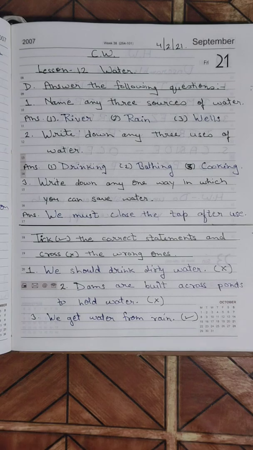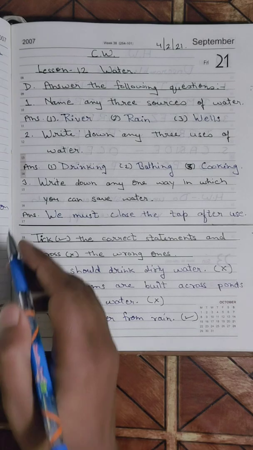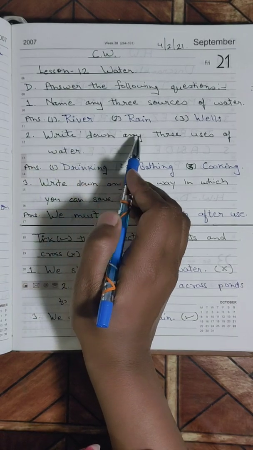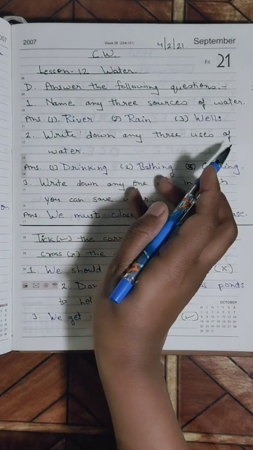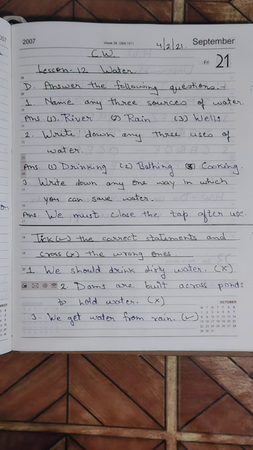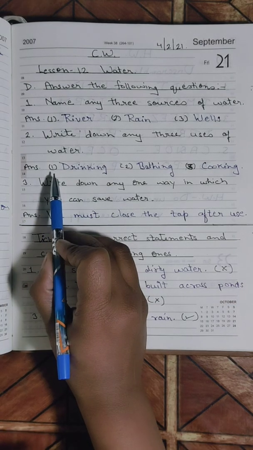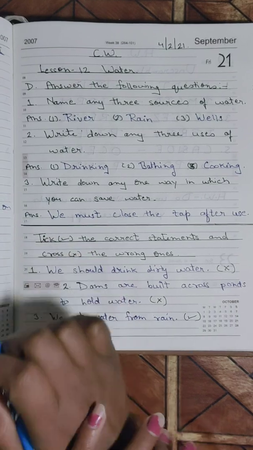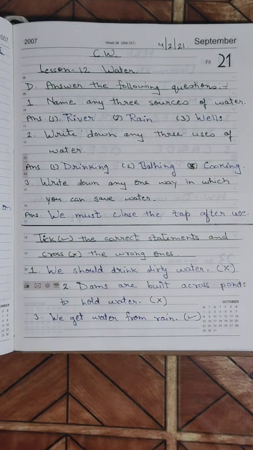Now let's move to the second one. Second question. Write down any 3 uses of water. We have already discussed that water is very precious and we use it for various purposes. So you all have to write any 3 uses of water. So your first use is drinking. We use water for drinking. No one can live without drinking water.